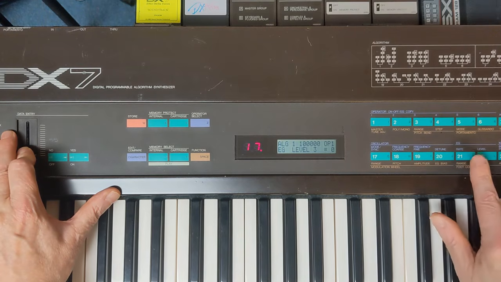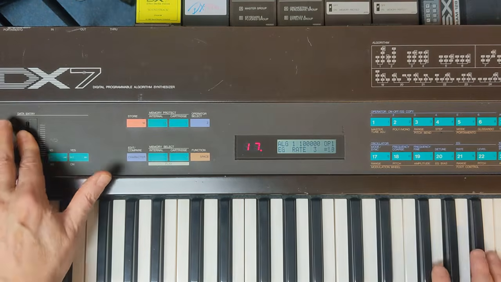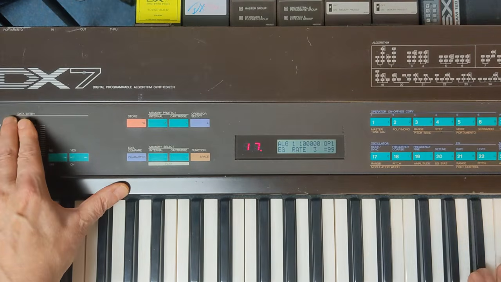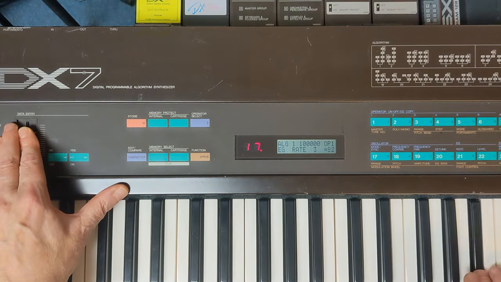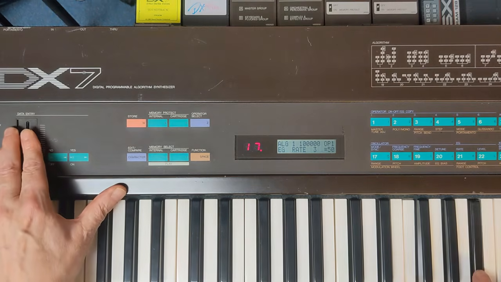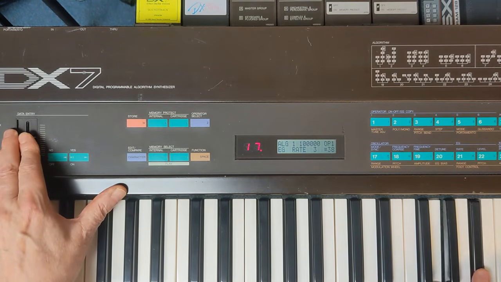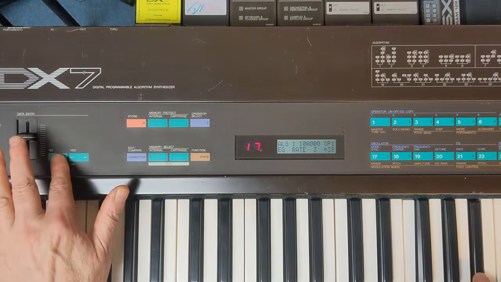So where's the decay level? The decay level is masquerading as rate 3. And again, if I start at the maximum time, 99, and then just lower the rate, slow it down. Something like that.